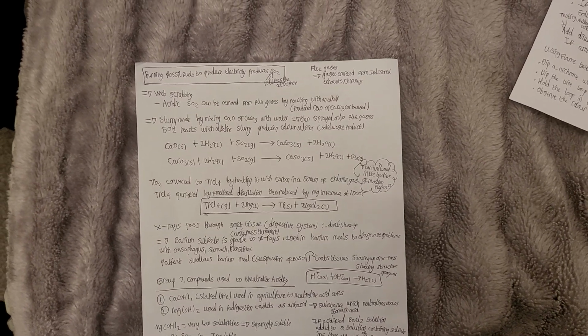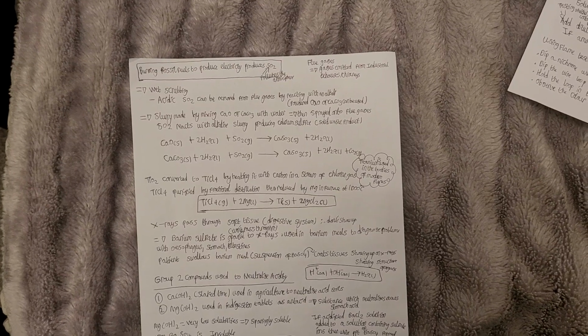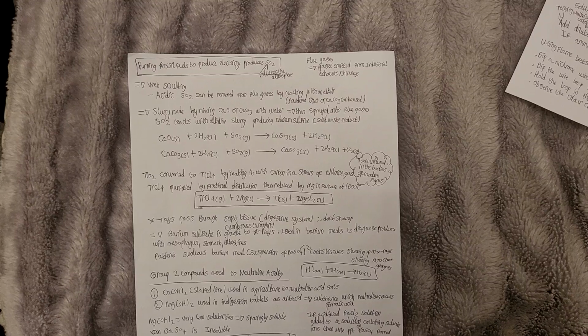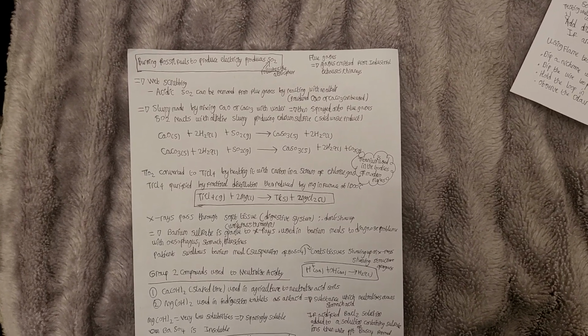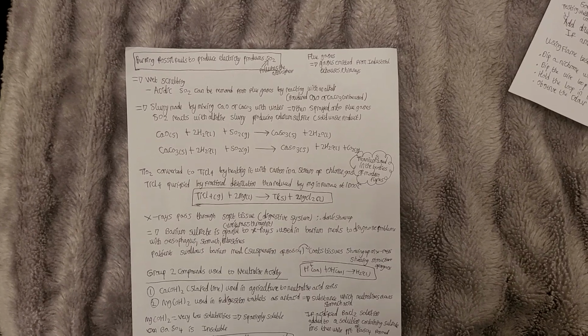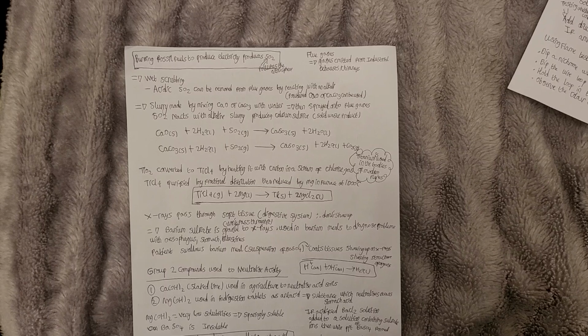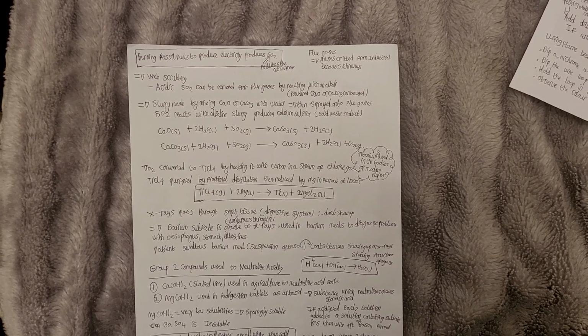Burning fossil fuels to produce electricity produces sulfur dioxide, which pollutes the atmosphere. Flue gases are emitted from industrial exhaust chimneys. Wet scrubbing: acidic sulfur dioxide can be removed from flue gases by reacting with an alkali. Powdered calcium oxide or calcium carbonate can be used. A slurry is made by mixing calcium oxide or calcium carbonate with water. Then it's sprayed onto the flue gases, and the sulfur dioxide reacts with the alkaline slurry, producing calcium sulfite, a solid waste product.